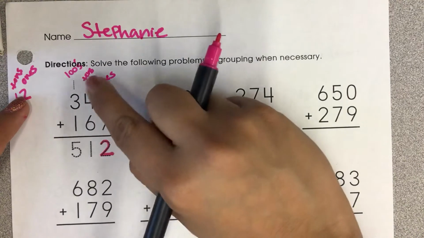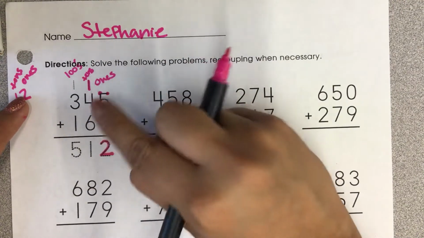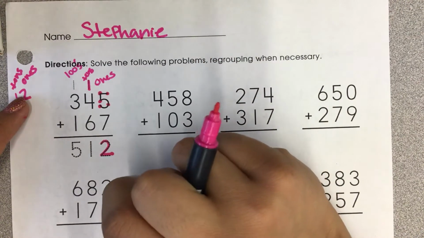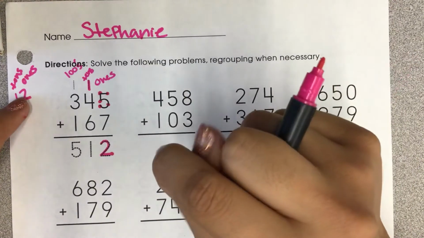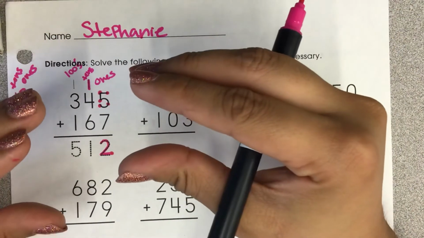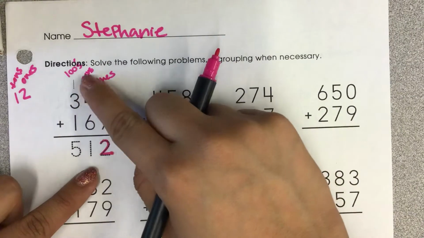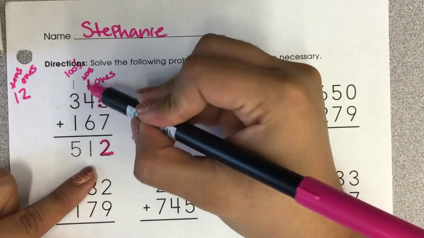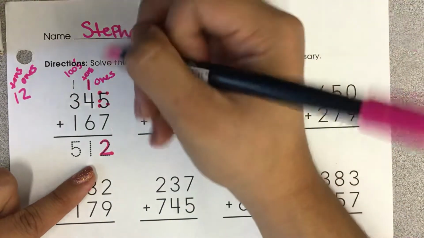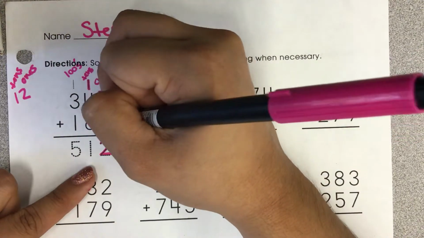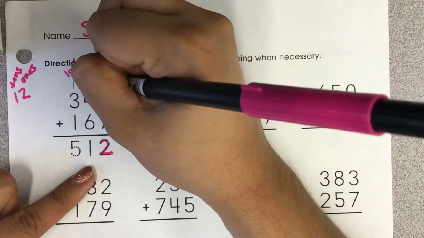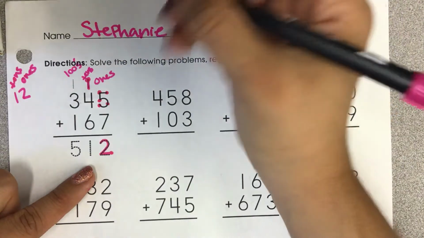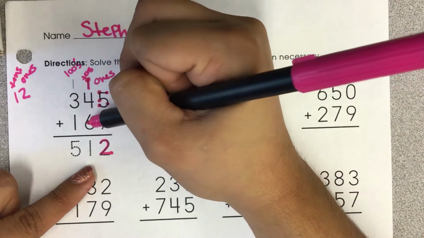So now we have 1 plus 4 plus 6. So remember, we're going to add touch points to the smallest numbers. And since we have 3 numbers, we can go ahead and add touch points to the 2 smallest numbers. So I know 1 is smaller than 6 and 4. So I'm going to add a touch point there. And 4 is smaller than 6.